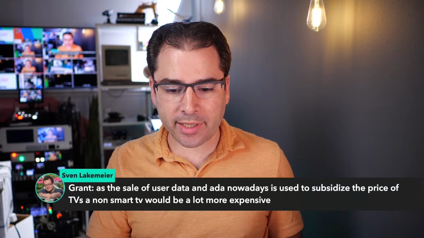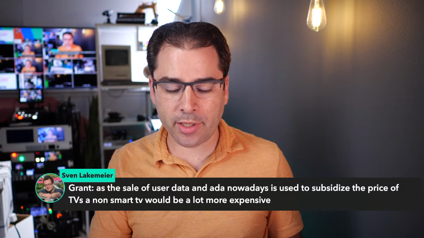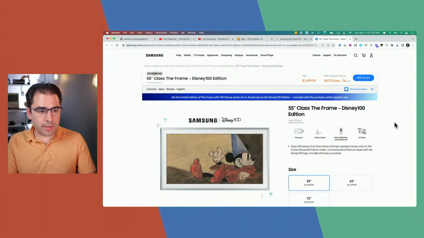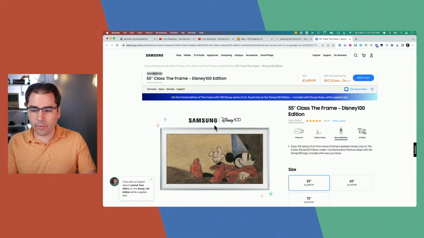Yeah, I think Sven's onto something. As the sale of user data is used to subsidize the price of TVs, a non-smart TV would be a lot more expensive, as demonstrated by the $5,000 Samsung 55-inch. If I look at Samsung's The Frame, which is their high-end consumer TV, even a 55-inch version of this is $1,700 instead of $5,000. And if you don't want the fancy TV, then 55-inch TVs are so cheap.